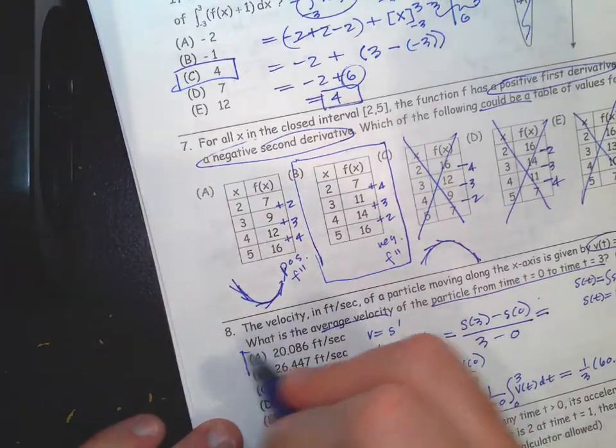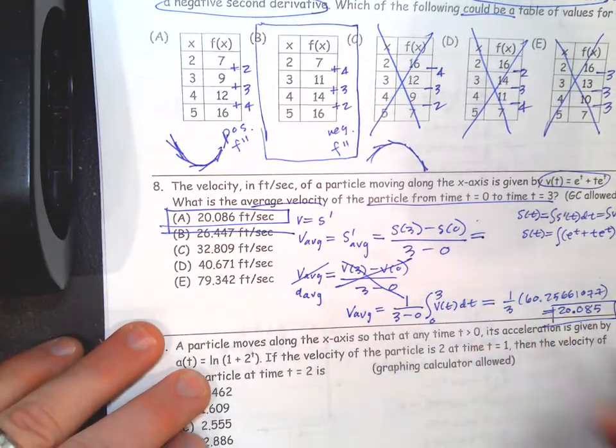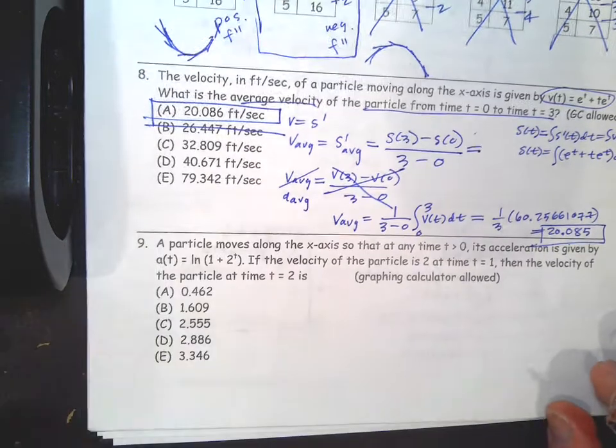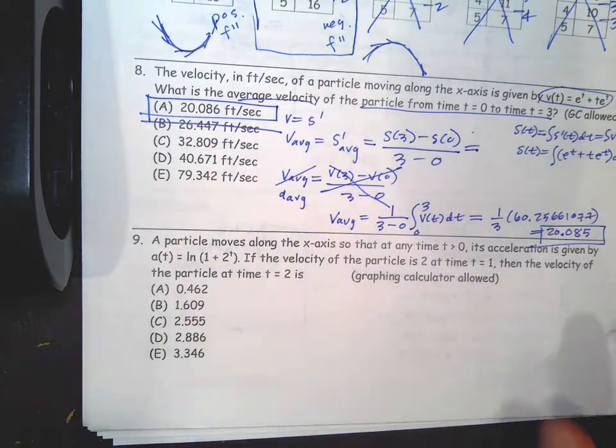So the answer should be A. It should not be B. That would be average acceleration. So anyways, you guys aren't really ready to do that one, but that's how you do it.